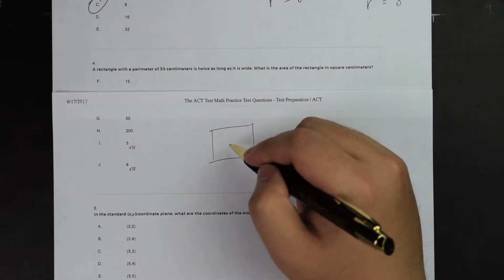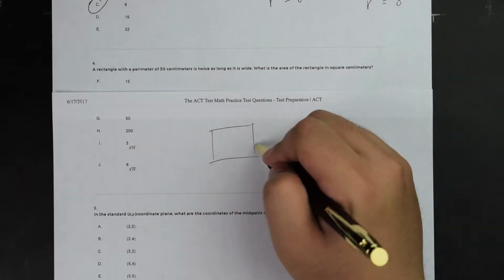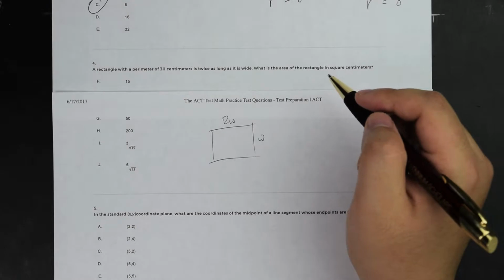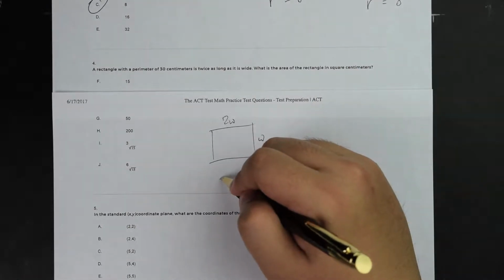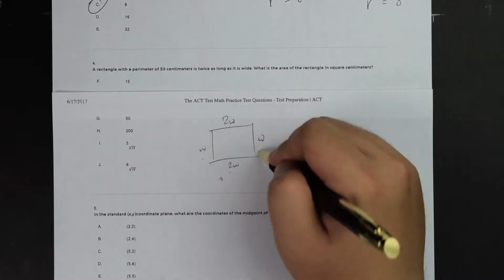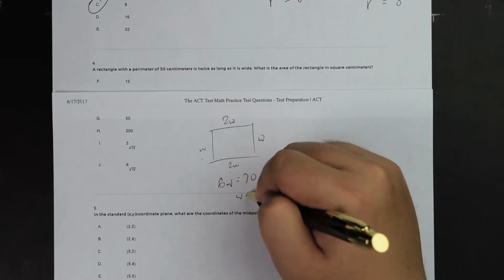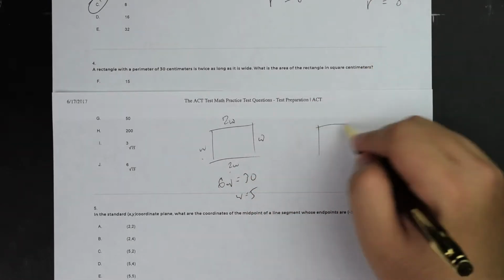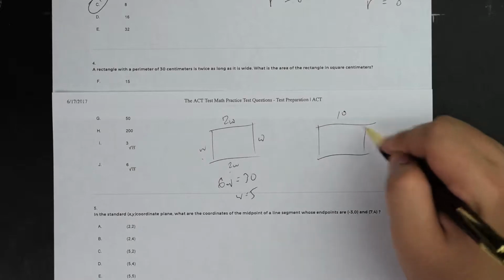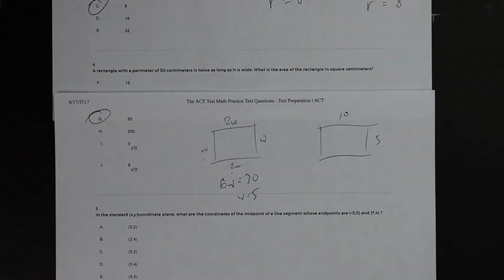Okay, twice as long. Okay, this is y. So what's the area? 2w, 3, 4, 5, 6, 6w. W equals 5. What's the area? So it means it'll be 10 by 5. That's 50. Okay, so for number 4, my final answer is going to be G.